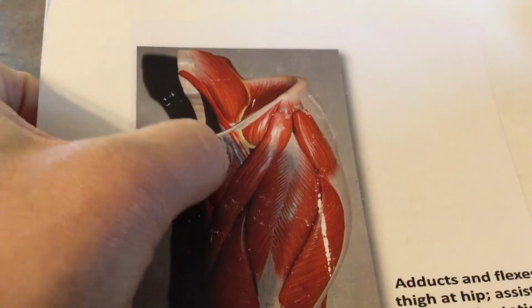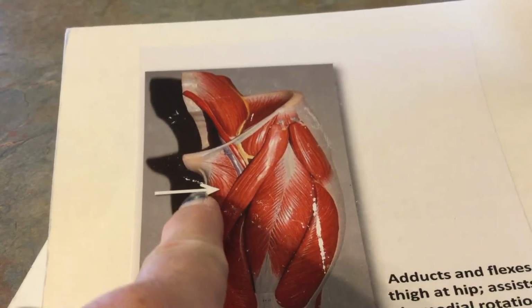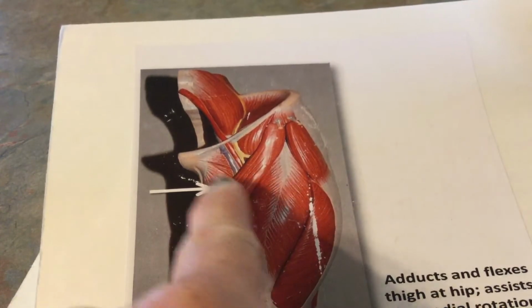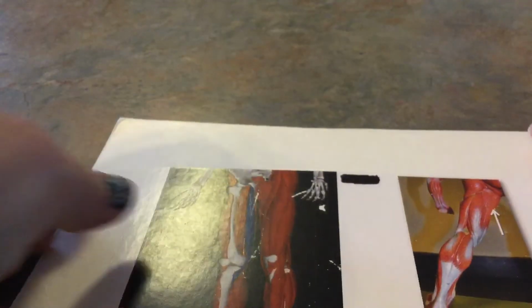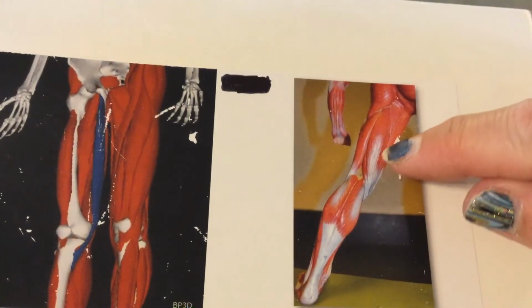In your PowerPoint, it's going to look different because of the way this is cut away. So this right here is your adductor longus. Beside it, you would have adductor magnus, which is more medial. So that's a piece of your adductor longus right there. Then if you look here, this is the inside of your leg right here.